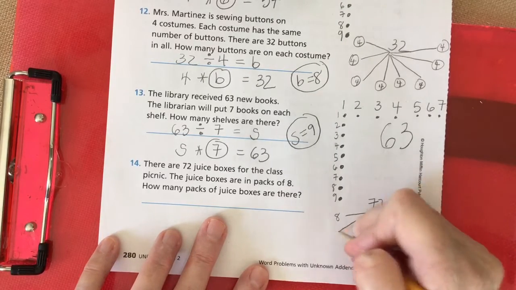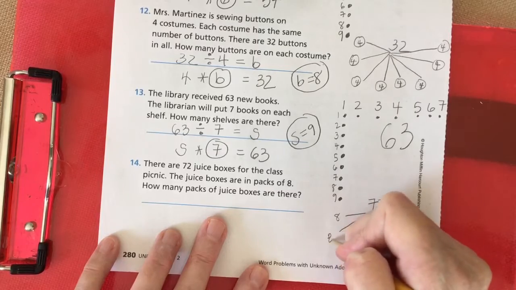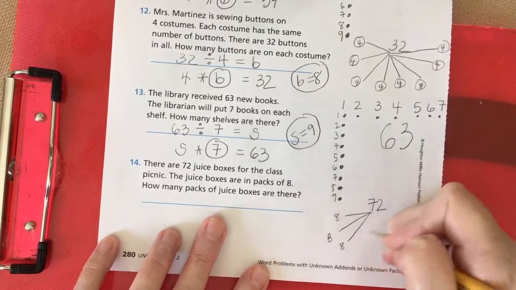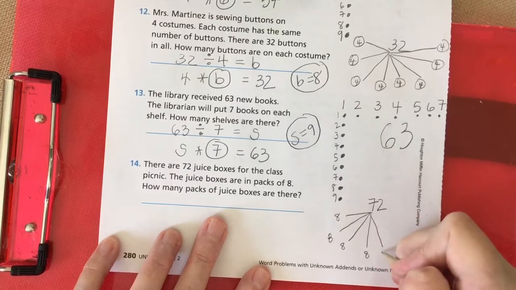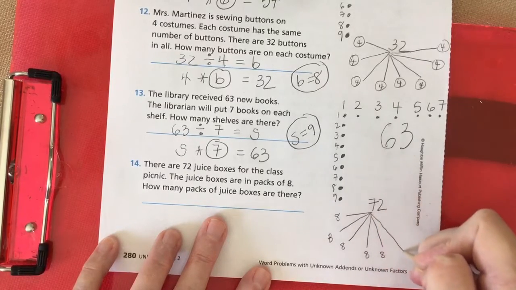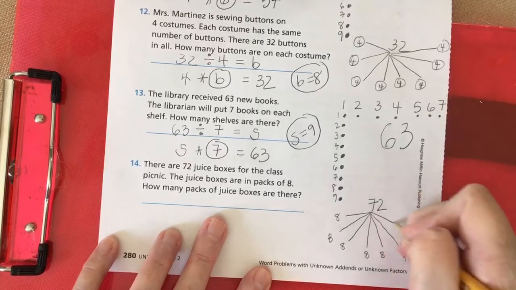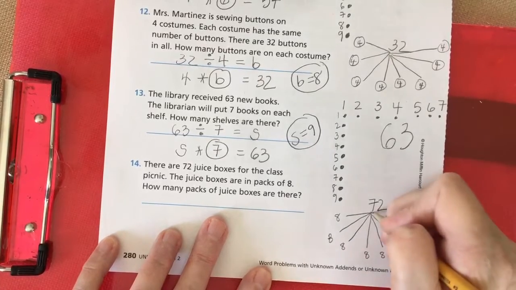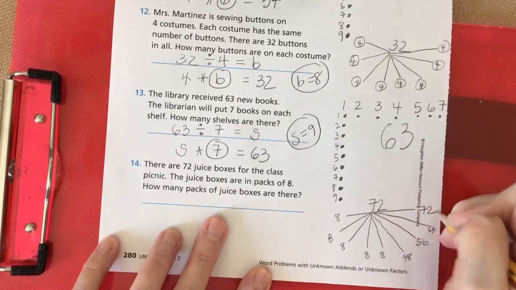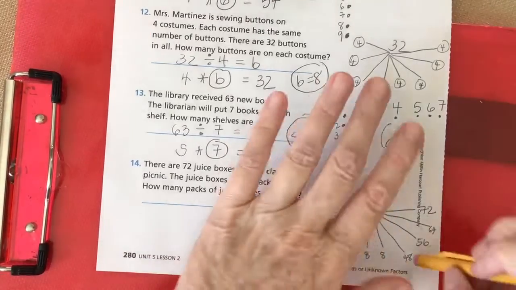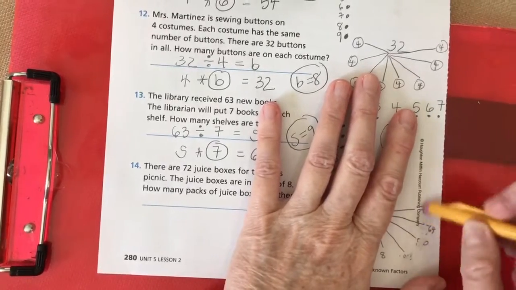8, 16, 24, 32, 40, 48, 56, 64, 72. Oops, I started counting. Oh, I started doing the count bys.